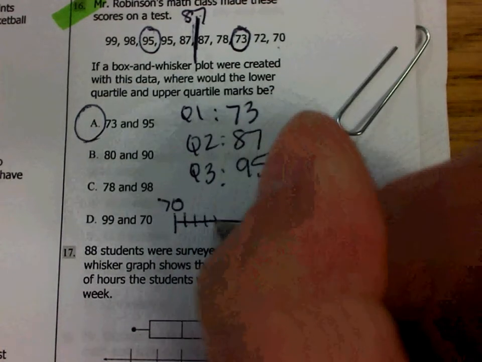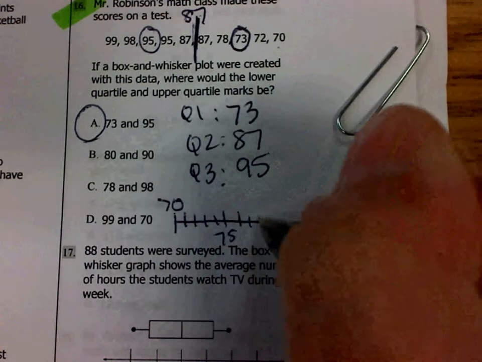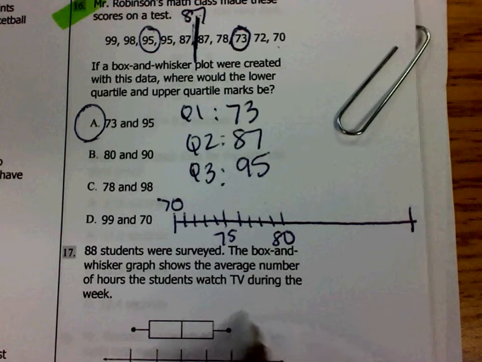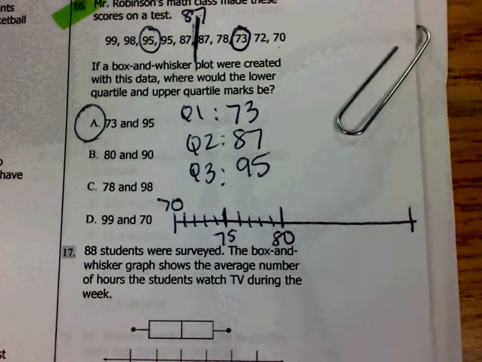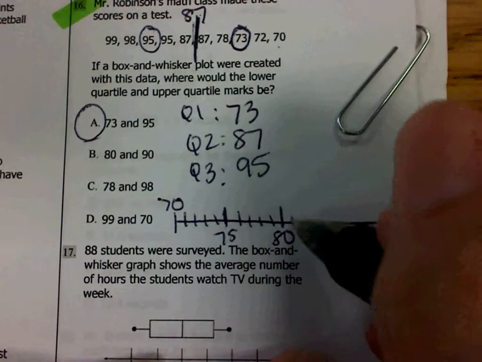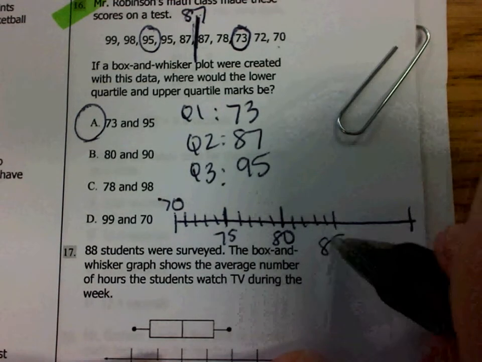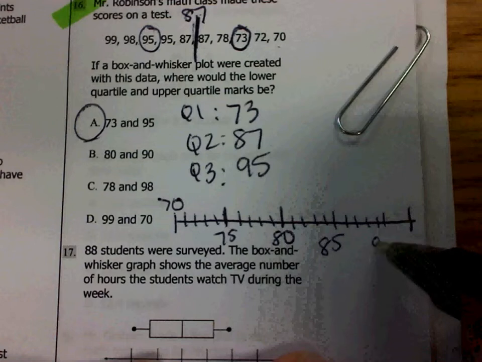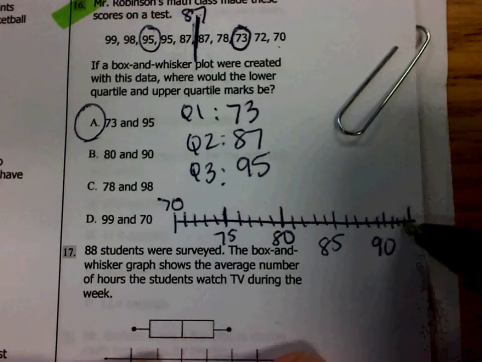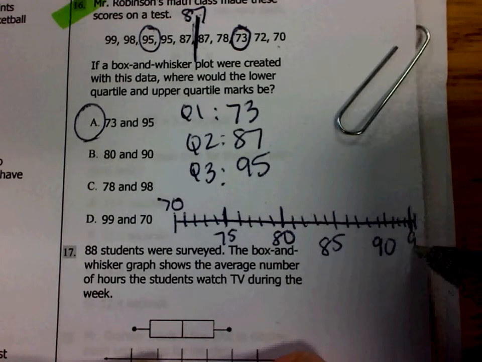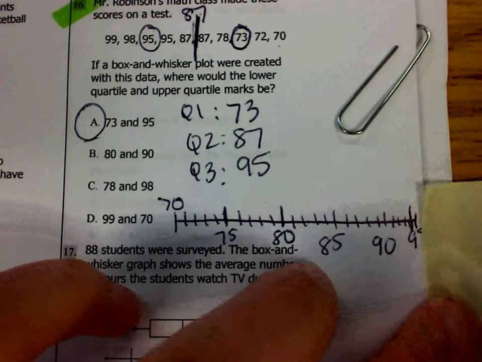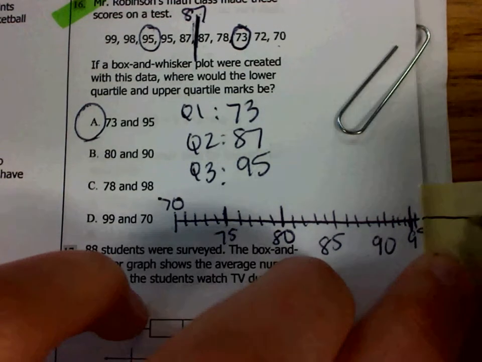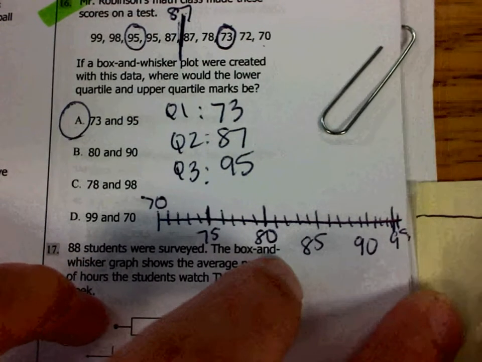As I create my box and whisker plot, it's a good idea to mark every 5 data values with a bigger mark and put a number there. That helps you keep your box and whisker plot neat. Now in this plot, it looks like I've run out of room, so I'm going to extend just a tiny bit onto an extra sheet simply to show you what it would finish to.